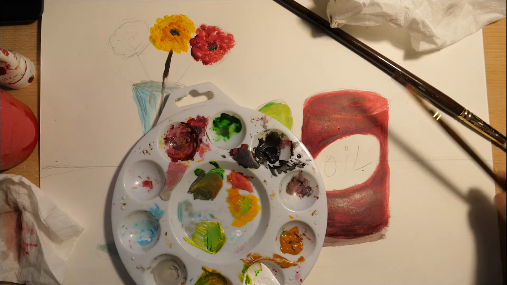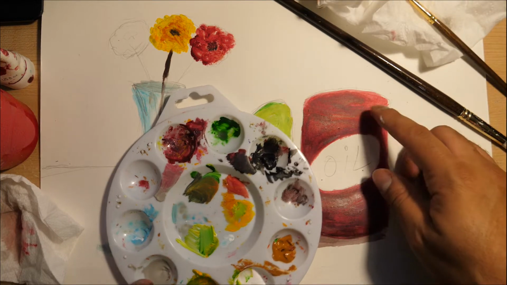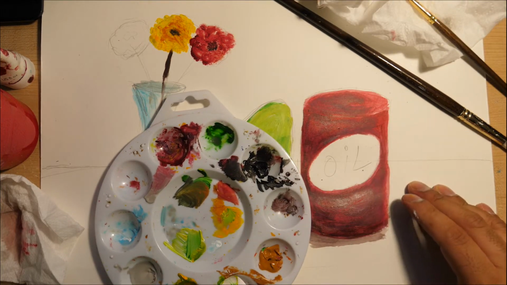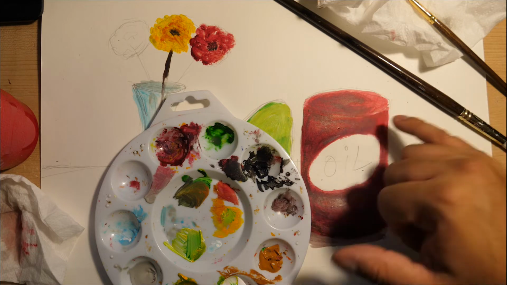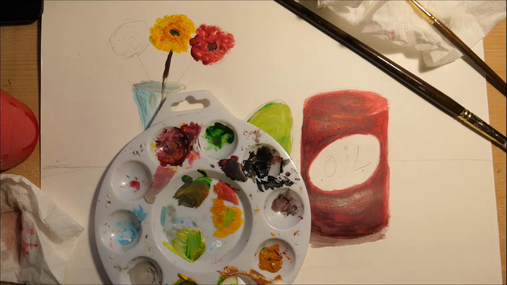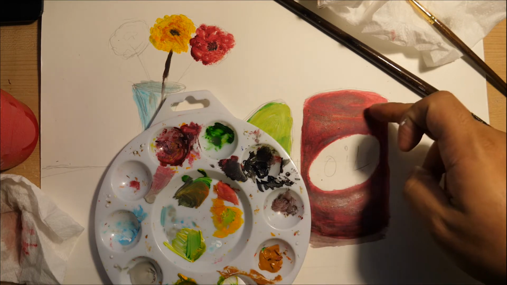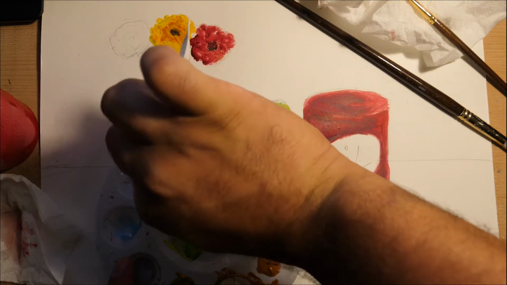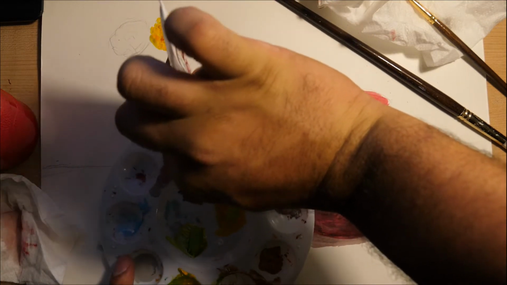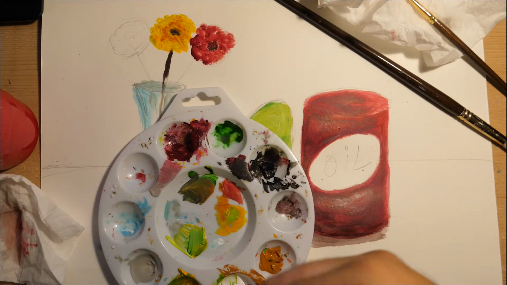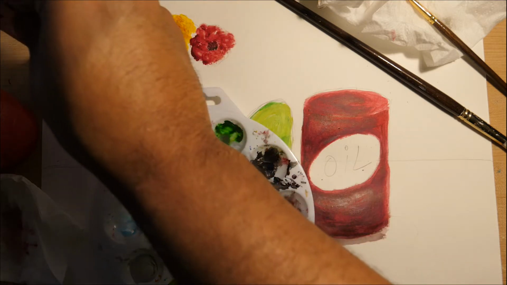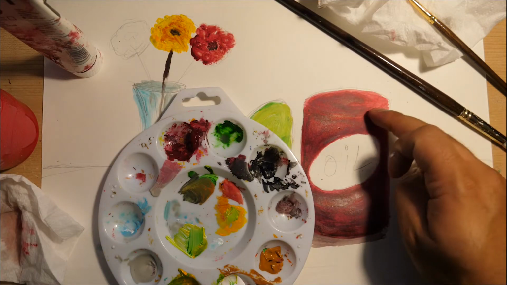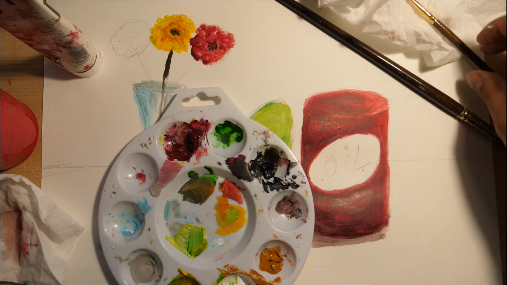So let's go ahead and we're going to create some highlights here on this can. Highlights are going to be on this side with a mixture of white. And remember to go subtle. Do not put big blotches of white on top of it. Make sure you go small with the strokes and then just kind of blend it in.